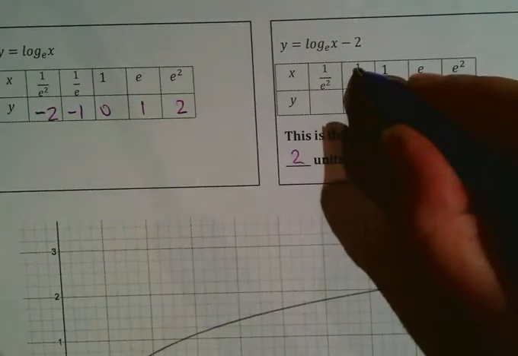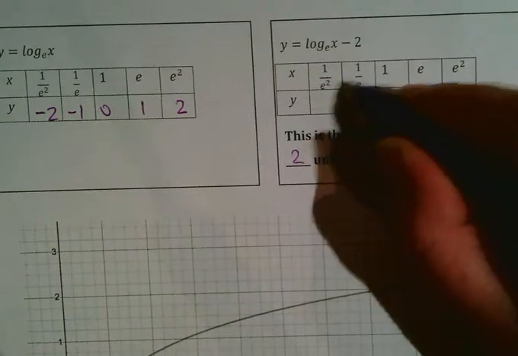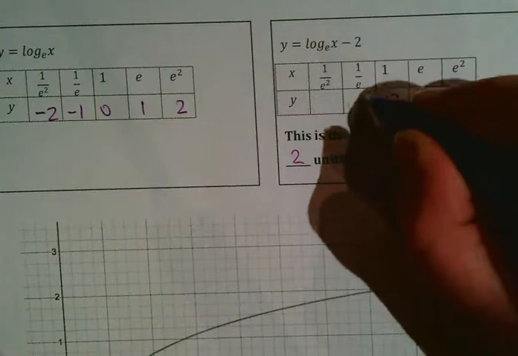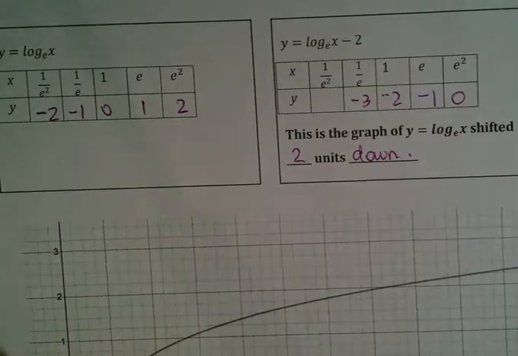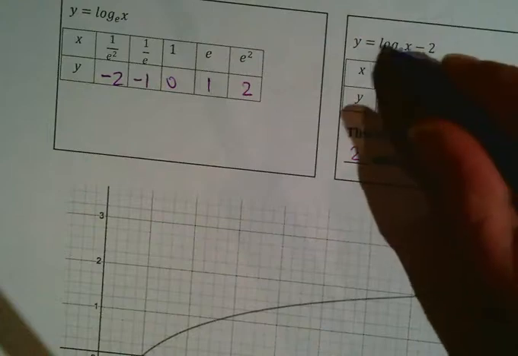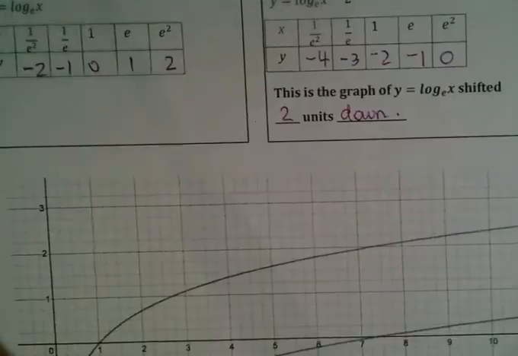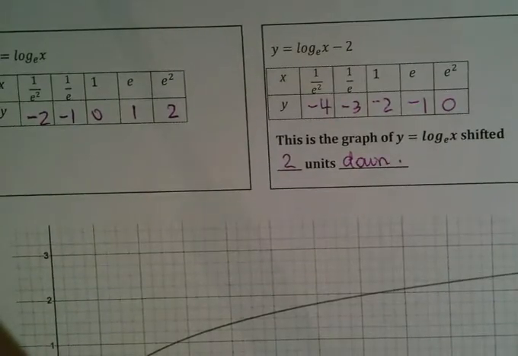Here, log to the base e of 1 on e is log to the base e of e to the -1. The negative comes to the front. You've got -1 minus 2, which is -3. And this other one, 1 on e squared, log to the base e of 1 on e squared is log to the base e of e to the -2. The -2 comes to the front. -2 minus 2 is -4. And you can plot those points down below.